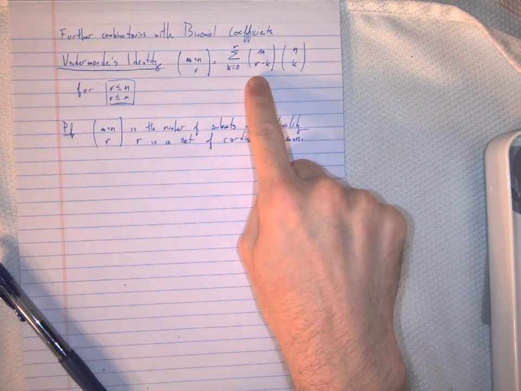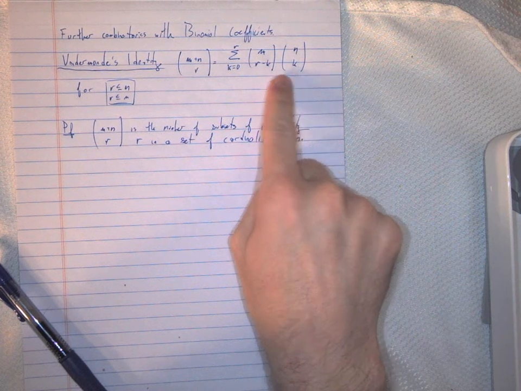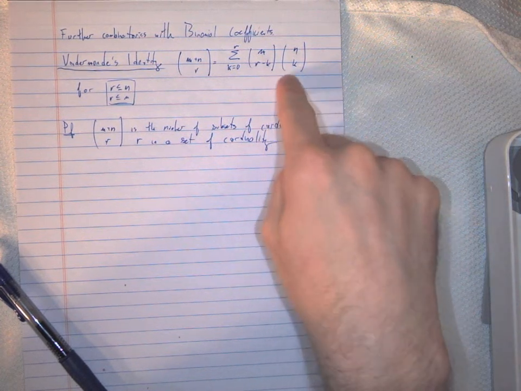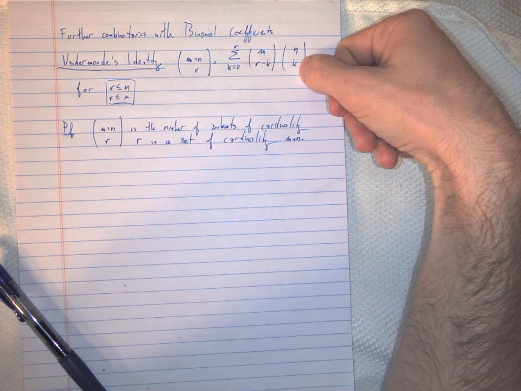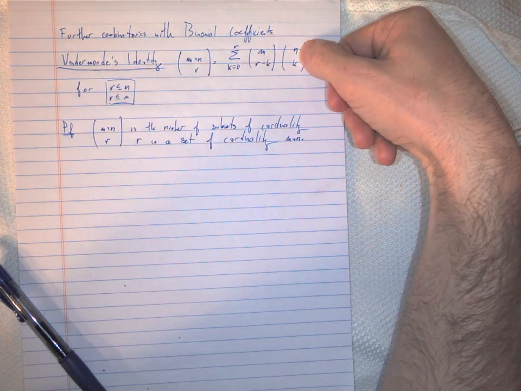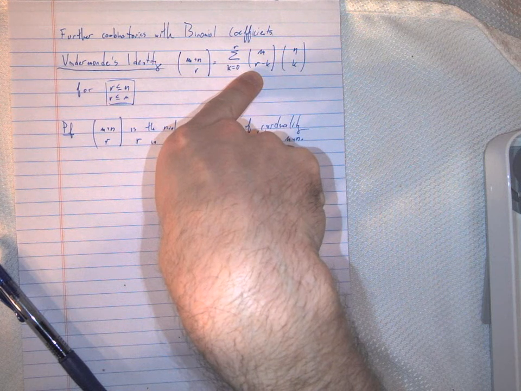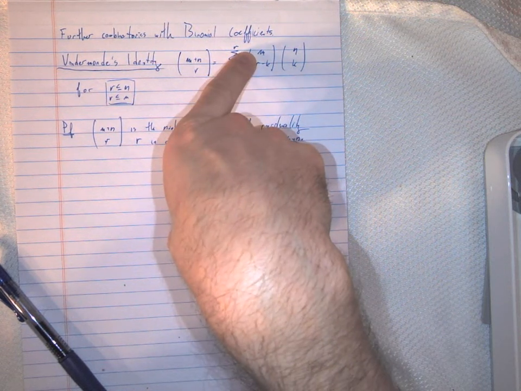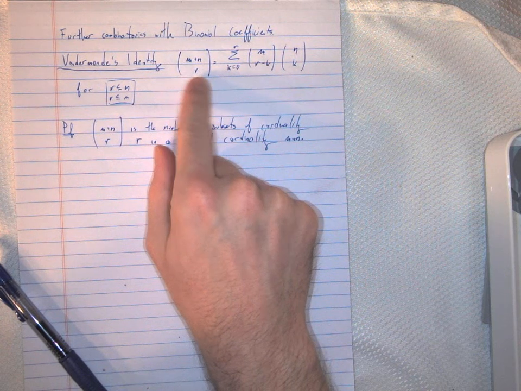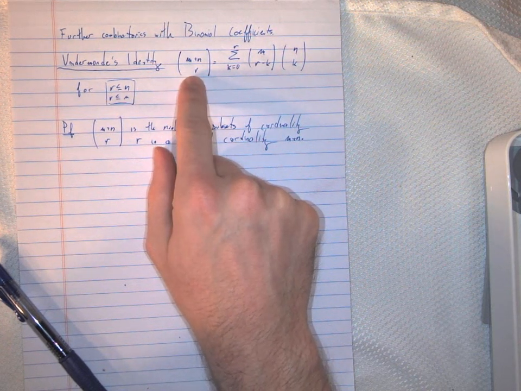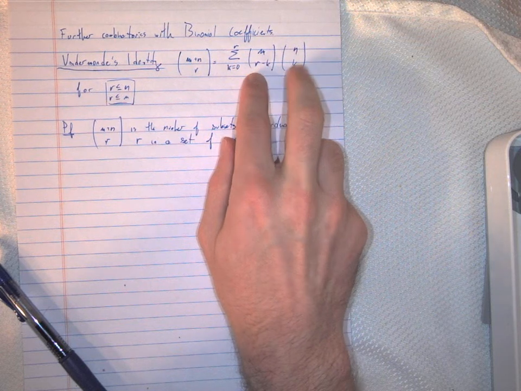On the other hand, let's think about what this is counting. The thing that's most striking here is that this is the number of subsets of size k in a set of size n, and this is the number of subsets of size r minus k in a set of size m. So essentially, here we're picking r-subsets of a union, and here we're viewing two different sets.